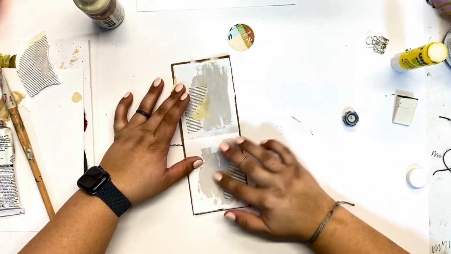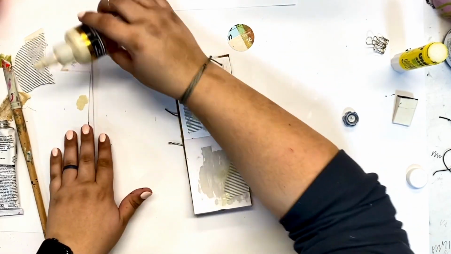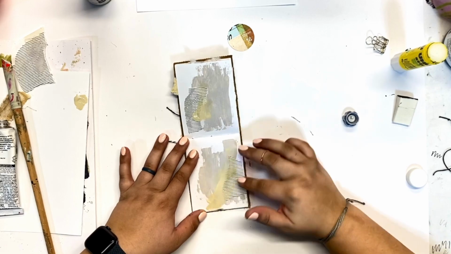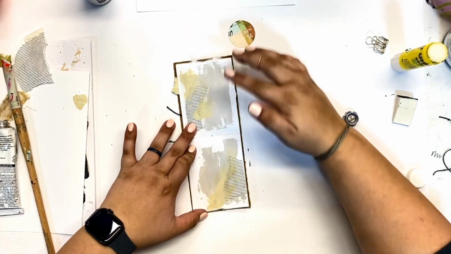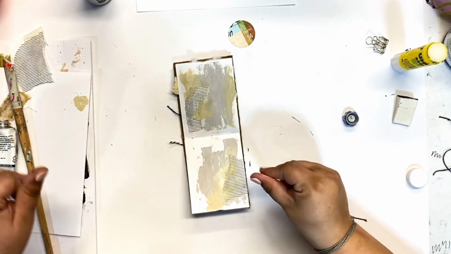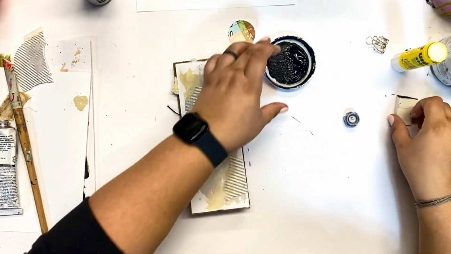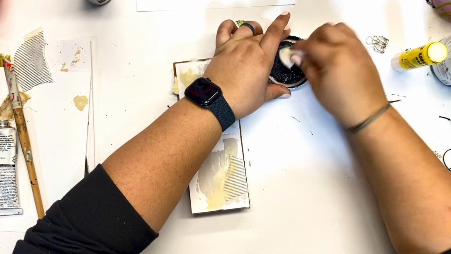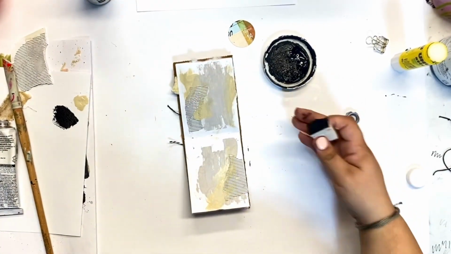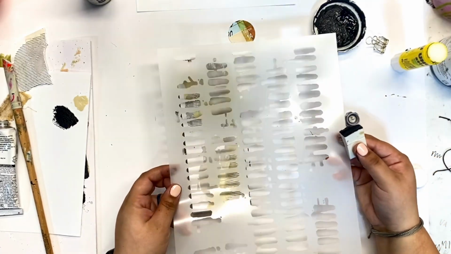So I was thinking that the spread was looking a little bit too severely black and white, like that gray is a colder color, and the prompt tab definitely has those warmer tones. So I'm coming in with a beigey tan color and just warming up the overall tone of that page a little bit more. And now I'm going to take my black gesso and with a sponge go through this stencil.